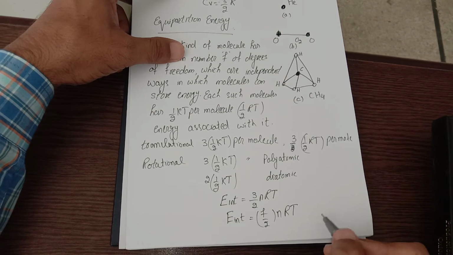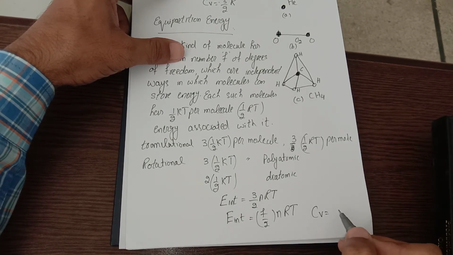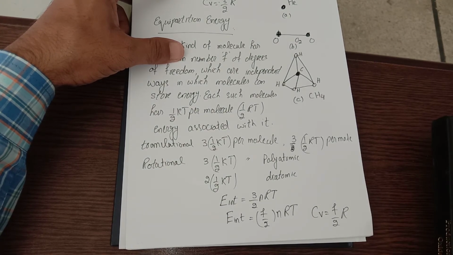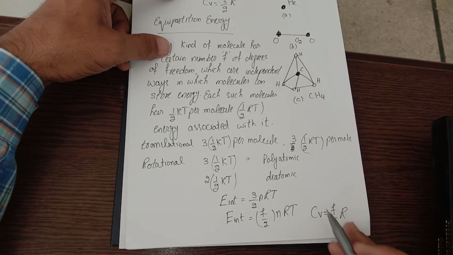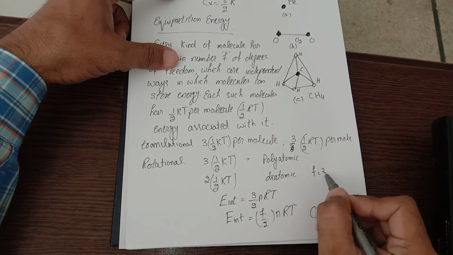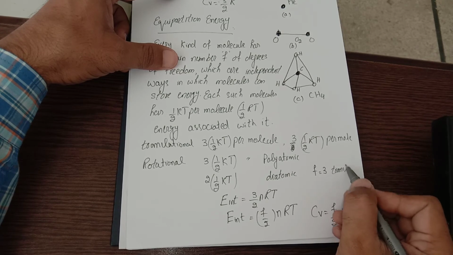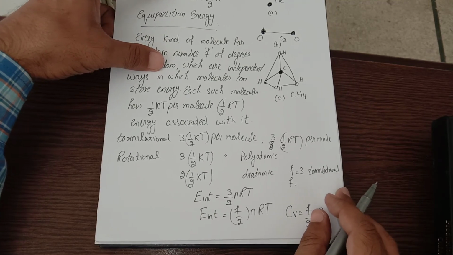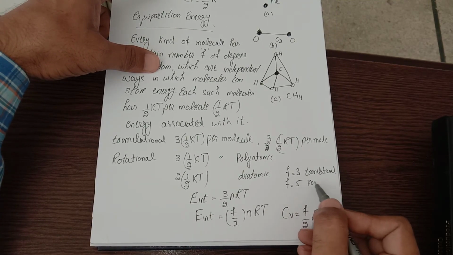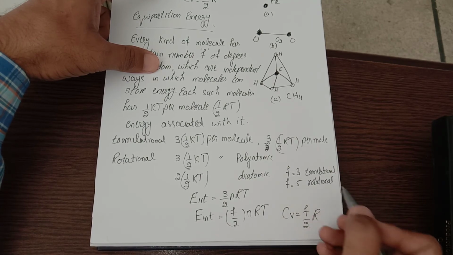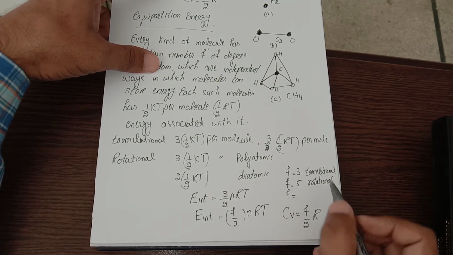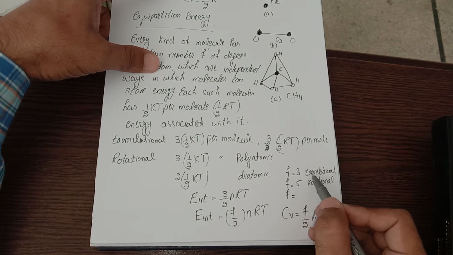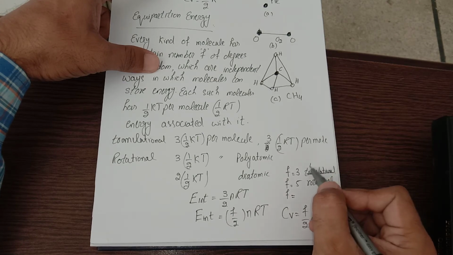Now generally speaking, this Cv would be equal to f/2 R, by comparing the equations of internal energy with our previous results. And this f is equal to 3 for translational motion only, and for rotational motion this f is equal to 5, and for monoatomic gas molecules, this is for monoatomic.